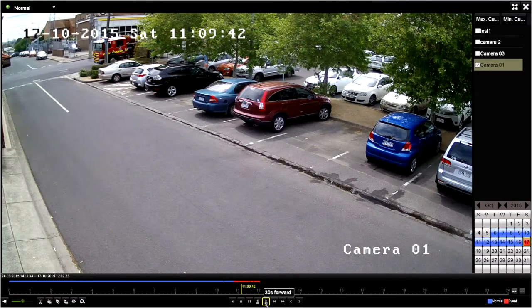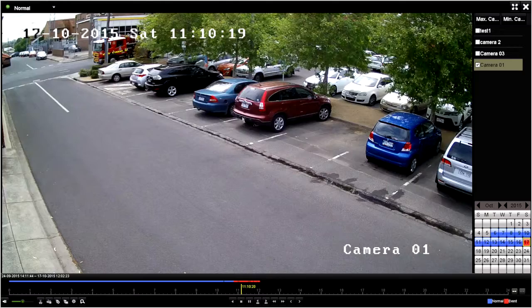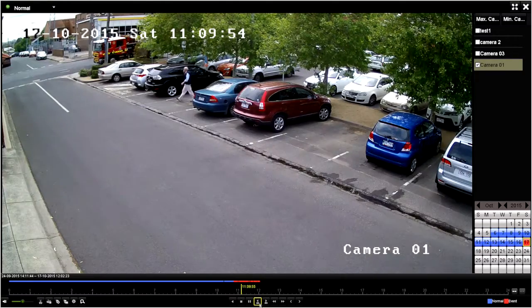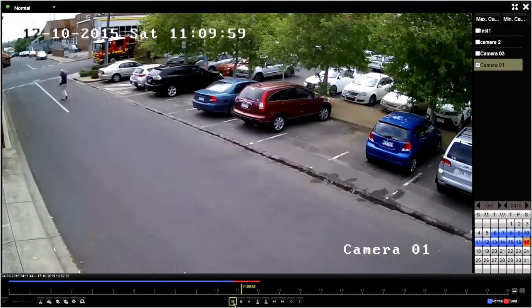The next function we also have is 30 seconds forward. So you'll notice here that obviously we're playing back some footage now. By selecting 30 seconds forward, it jumps 30 seconds. And the same, if we go the other way, it reverses 30 seconds. We have pause, there's stop, and there's playing reverse.